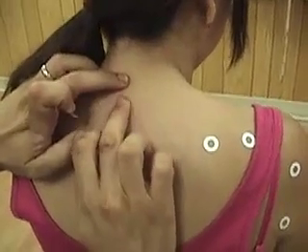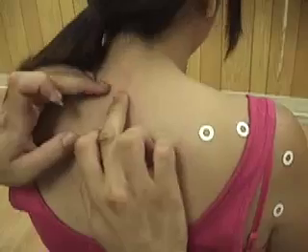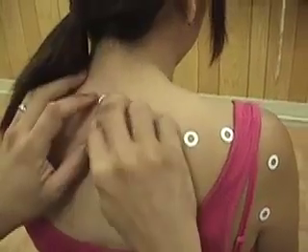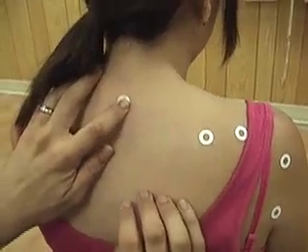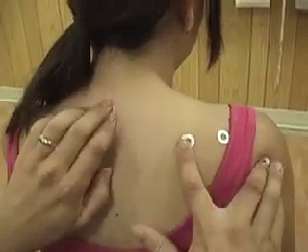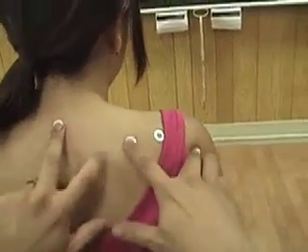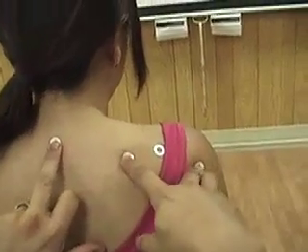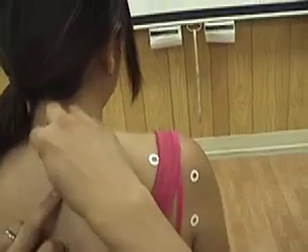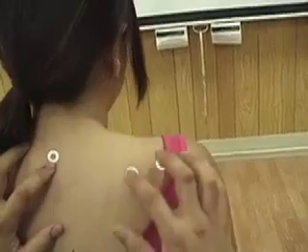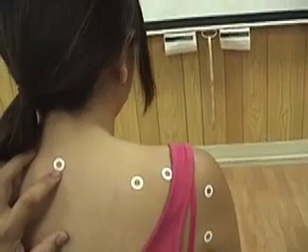This one remains mobile. So that one is T1 and then this is T2, about right here. This is the actual spinous process. So yeah, it does look kind of midway. This is SI10 right here. This is T2, and about halfway between is where SI13 is. Okay, so that's SI13.